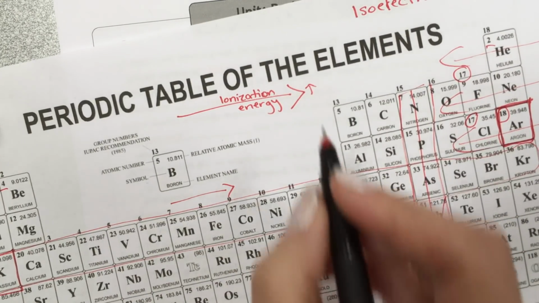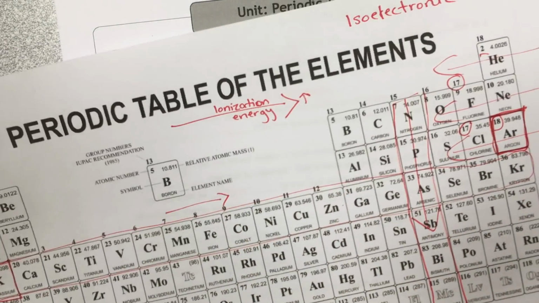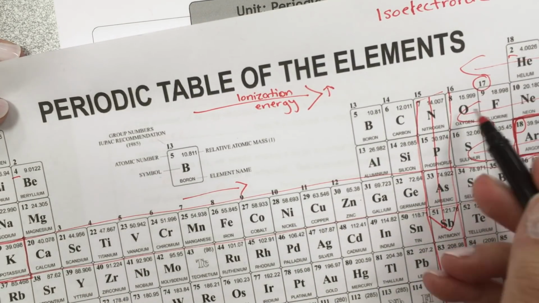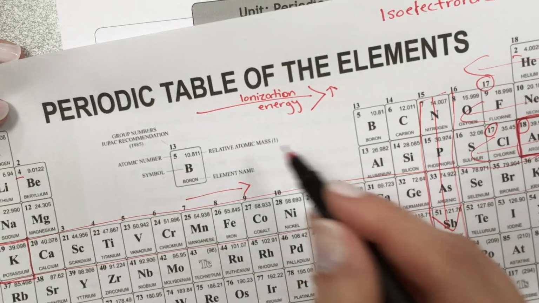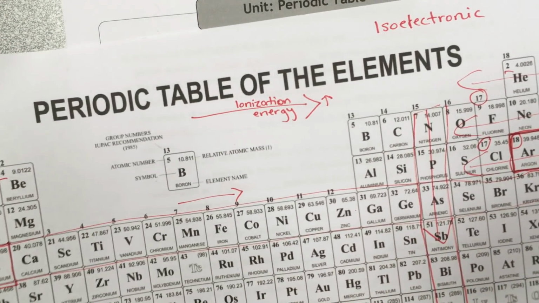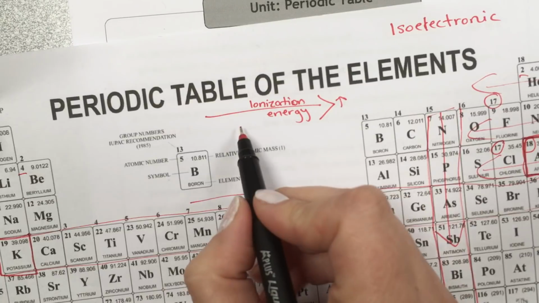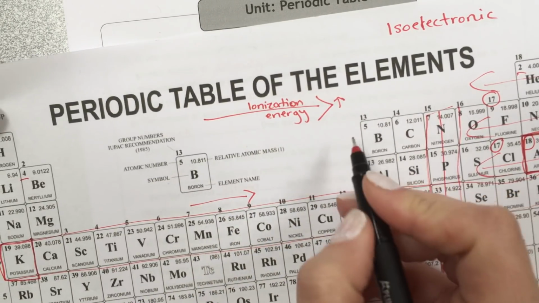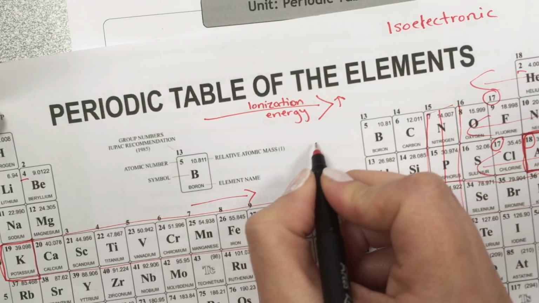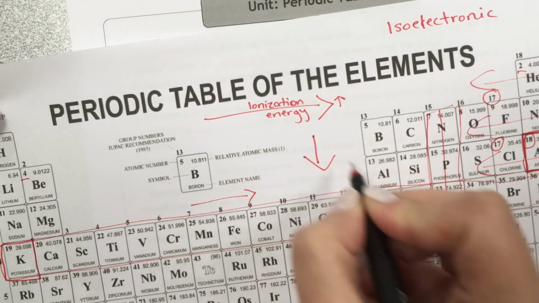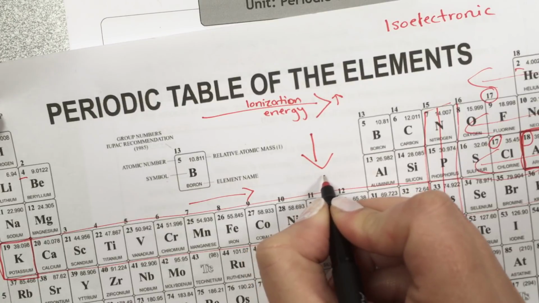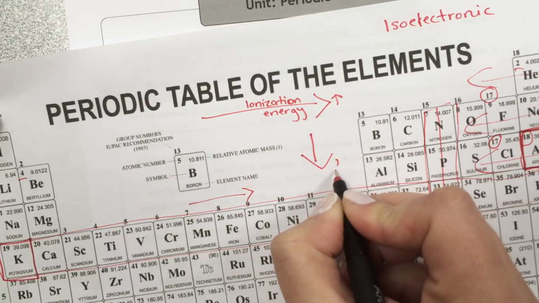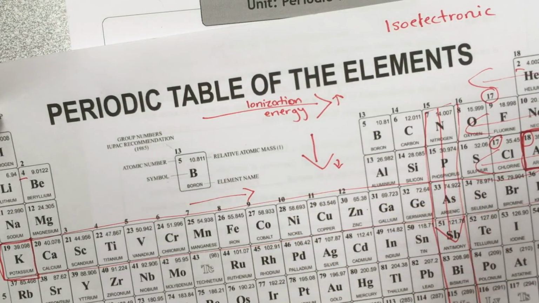If that makes sense. We'll talk about that in class if it doesn't, but ionization energy is basically the energy it takes for one of these elements to become an ion. So the trend is it increases. It's more difficult to pluck the electrons away as you go to the right. And then as you go down, it actually becomes easier. So the ionization energy will decrease as you go down the group.